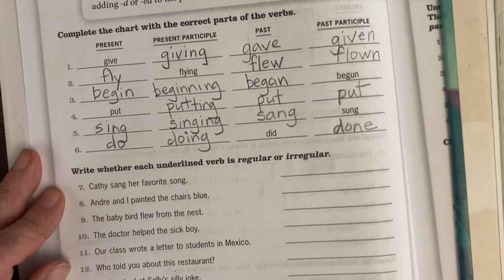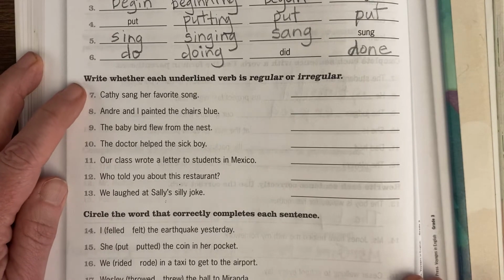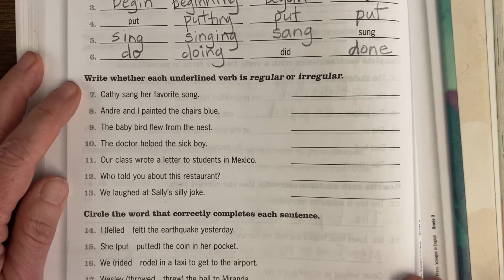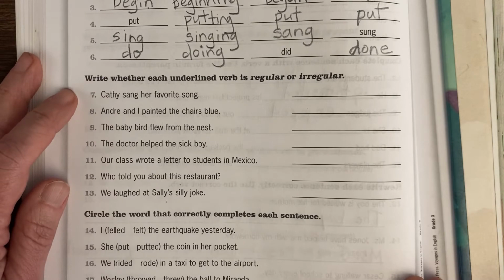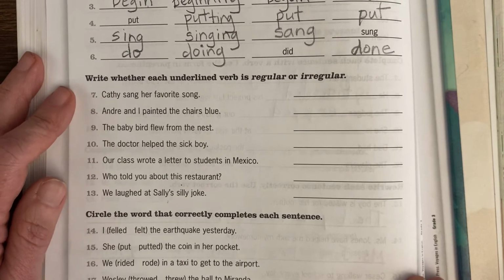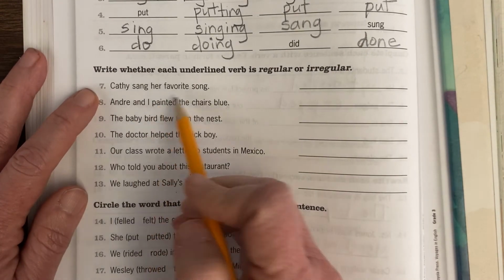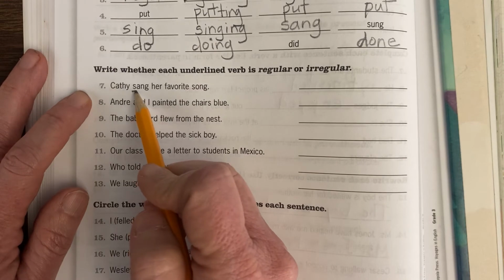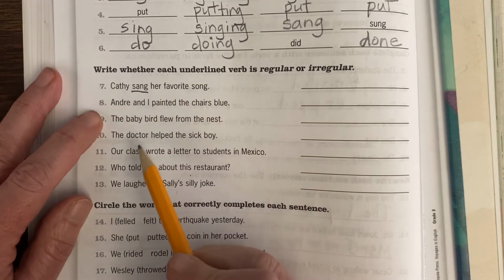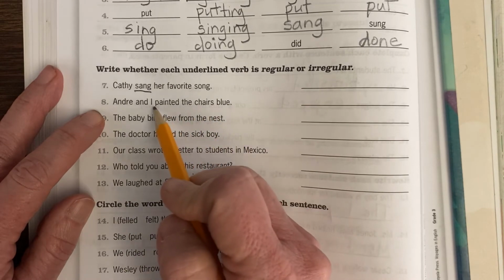Okay. In this next section, the directions say, write whether each underlined verb is regular or irregular, but they forgot to underline the verbs, so we're going to do that first. So in number 7, Kathy sang her favorite song. Please underline sang. Number 8, Andre and I painted the chairs blue. Please underline painted.